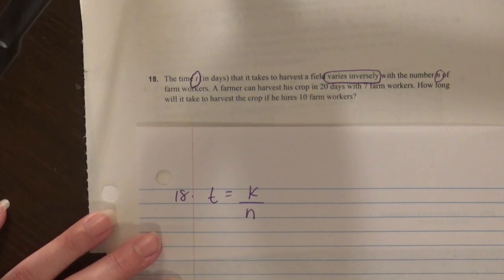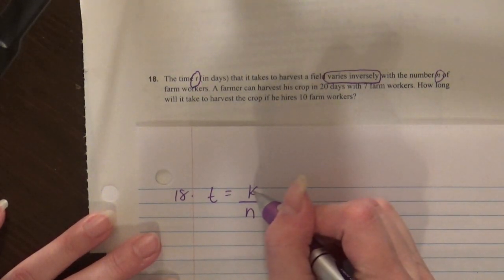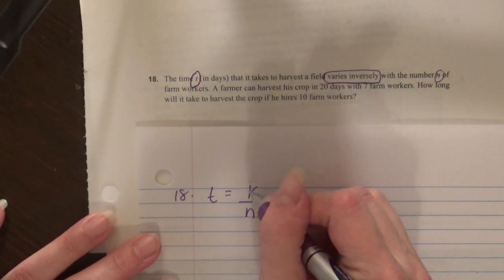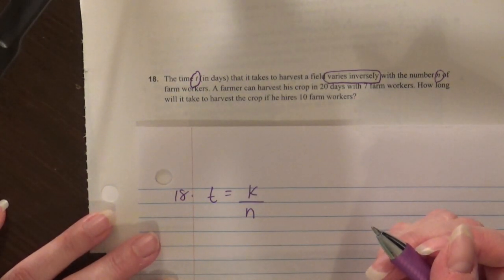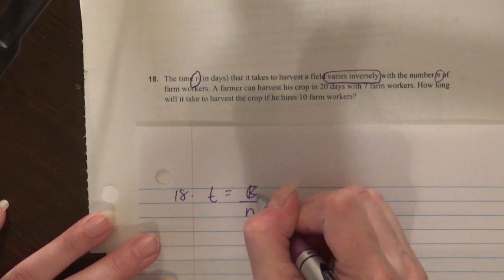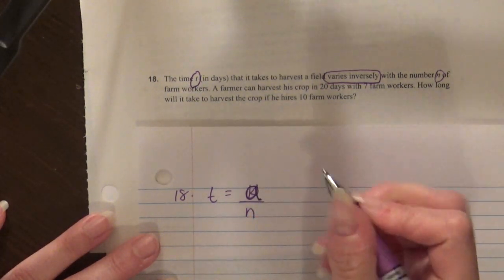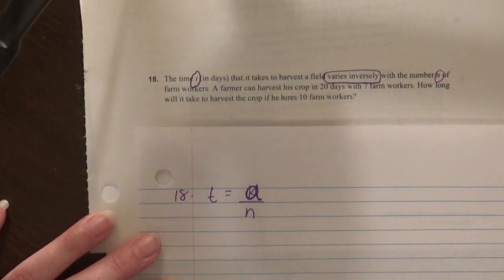I'm sorry, I just goofed up. Did I do that in the last problem? No. I have always been in the habit of using the letter K for my constant of variation because that's what the textbooks I've taught from have used. So I need to change that. T equals A over N.